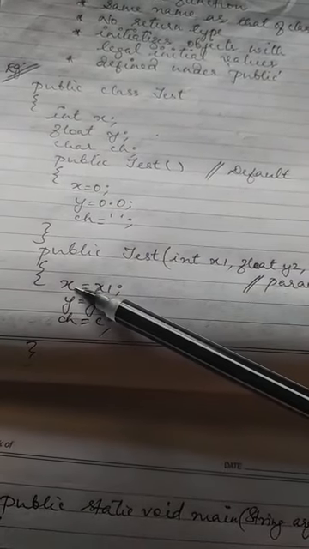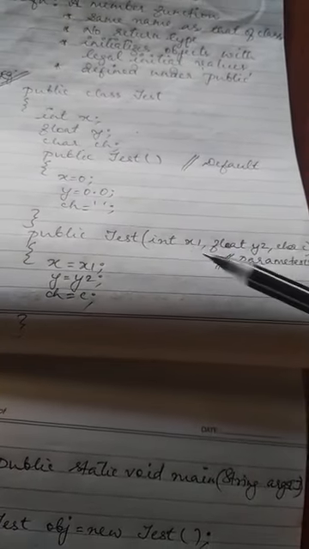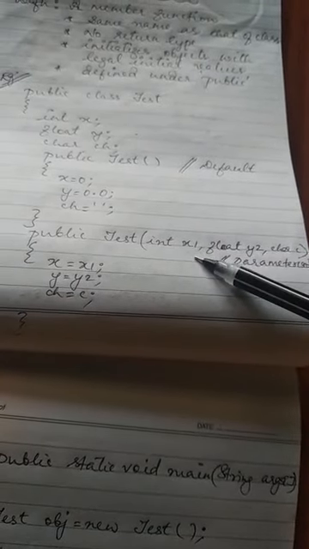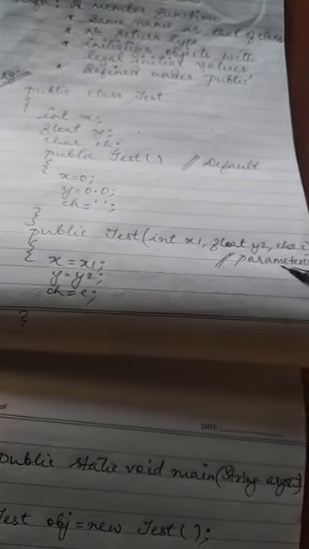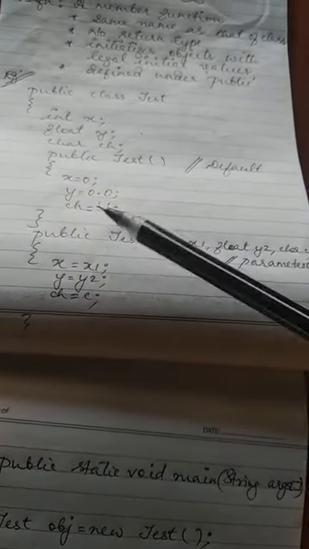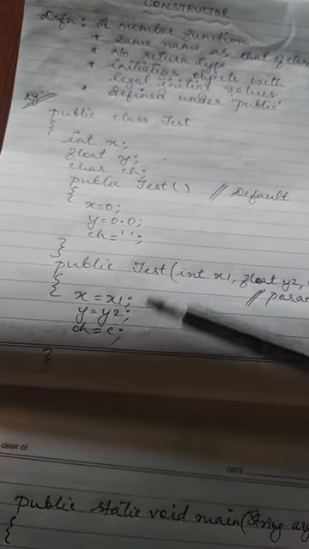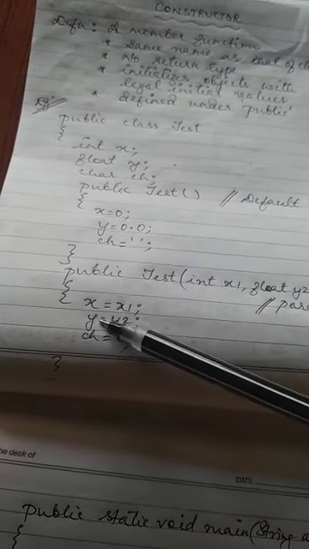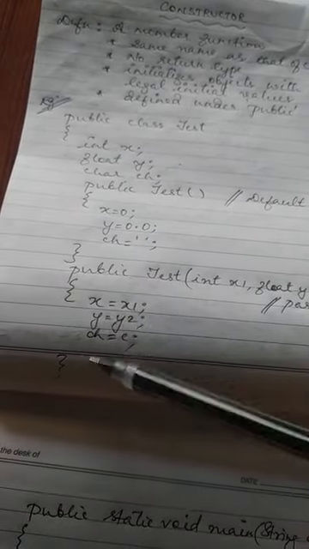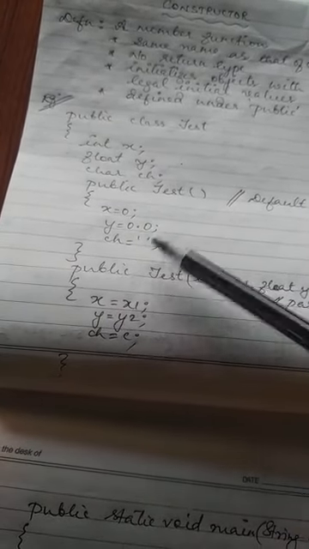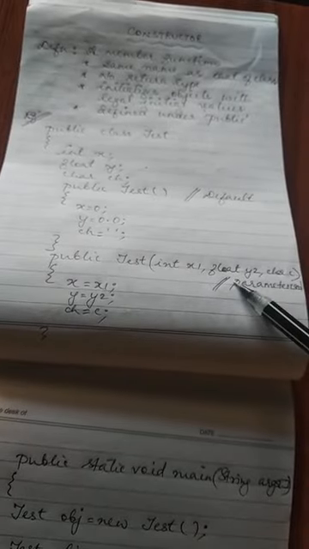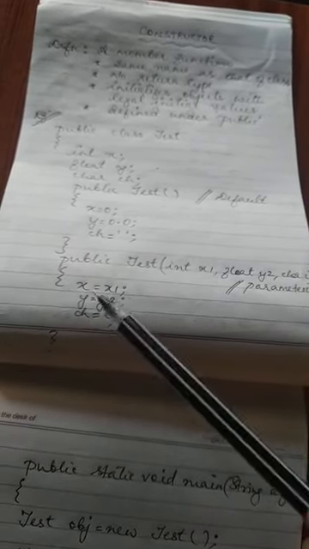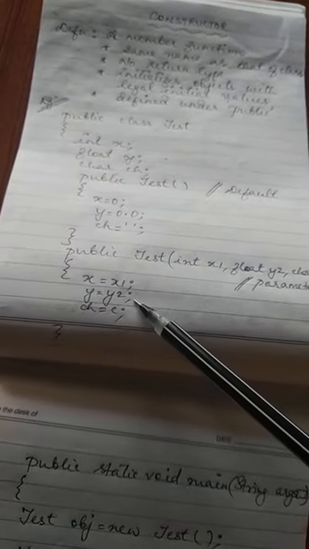Now what's the value of the first data member x? See, parameters are passed. The parameter int x1, so the value of x1 will be copied into x. The value of y2 will be copied into y. The value of c will be copied into ch. One thing you have to remember is that when you define a constructor and assign values, on the left side data members should be written, and on the right side either the values or the parameters. So this is a parameterized constructor which has parameters, and these parameters are used to assign values to the data members of the objects.